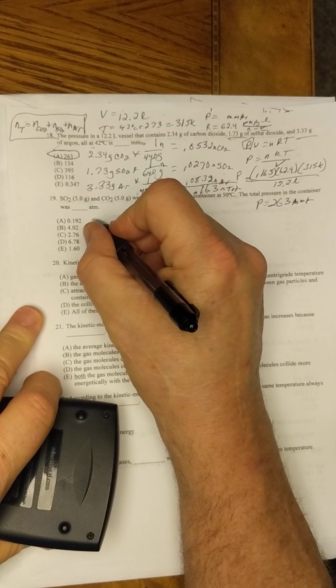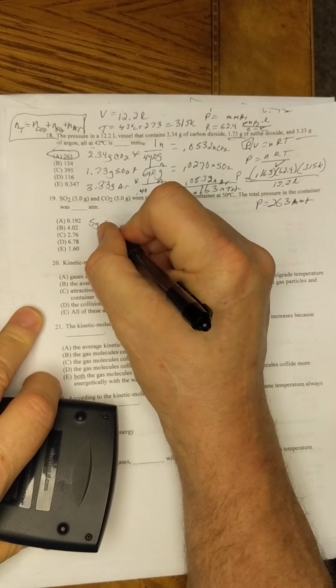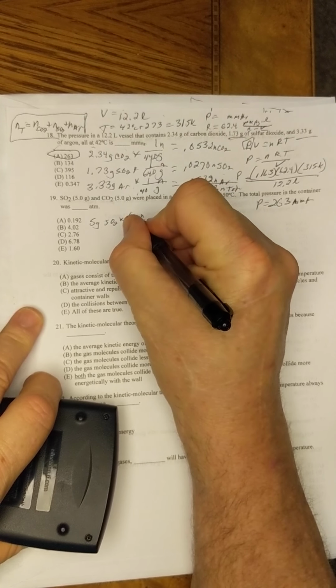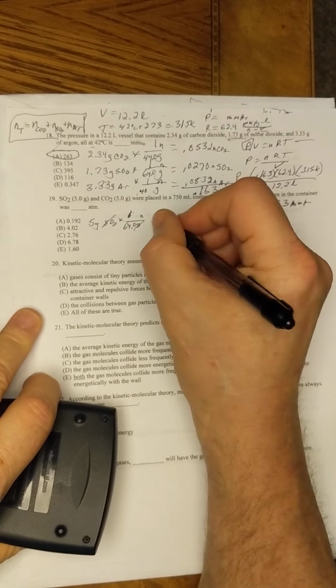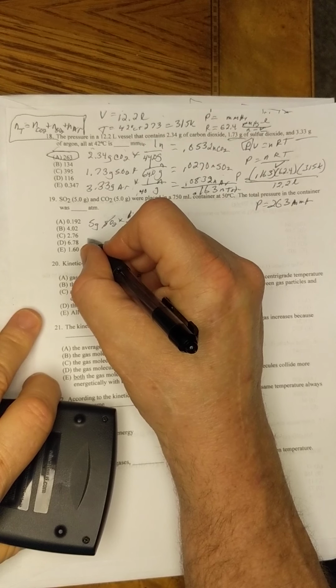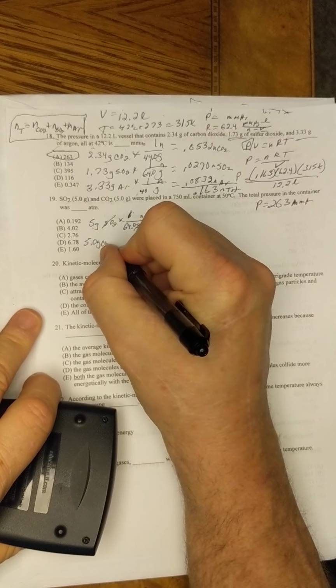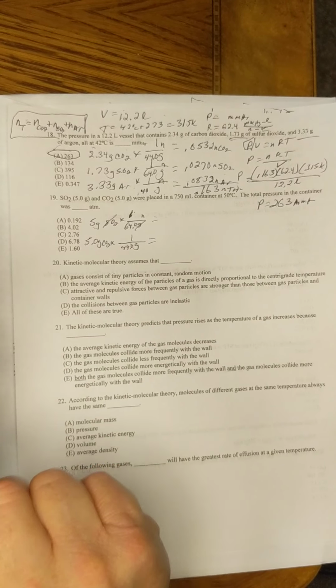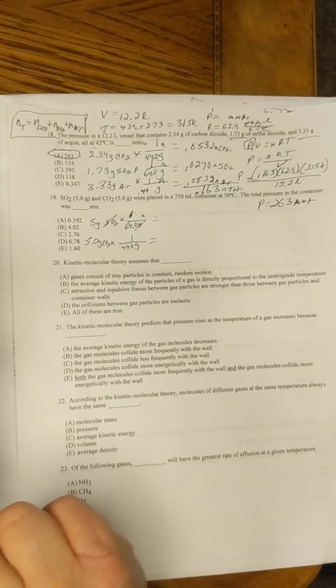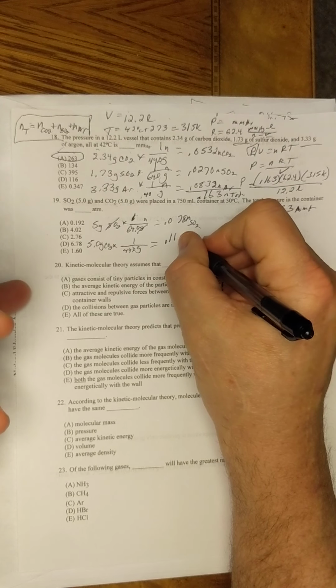You're going to now convert 5 grams of SO2. So that's grams per mole is 64 to 1. Carbon dioxide is 5.0 grams also. Molar mass is 44 to 1. So 5 divided by 64 is 0.078 moles of SO2. 5 divided by 44 is 0.11. It's only 2 sig figs.